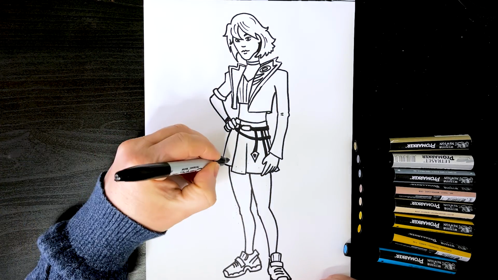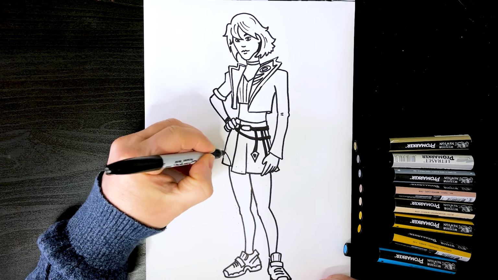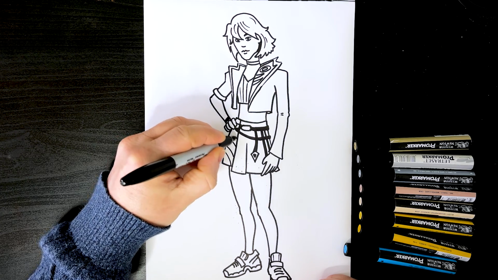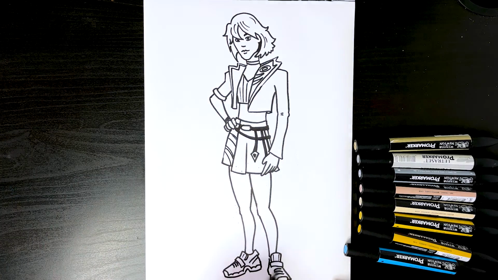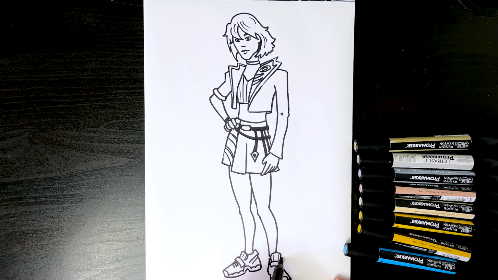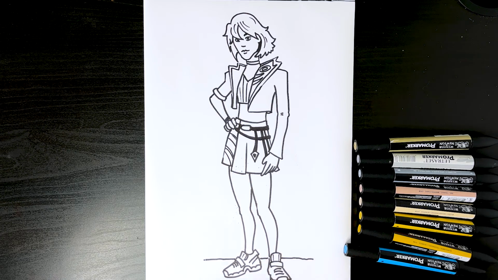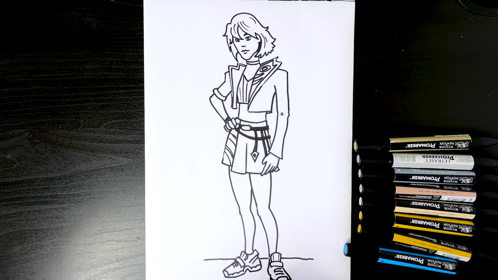And then on the dress area here, we've got the same sort of thing, so we're just going to pop in some little flourishes of detail around there. Just going to pop a little flat background in as well, just to ground our character. Cool, that looks good. Alright, let's go to the colour.